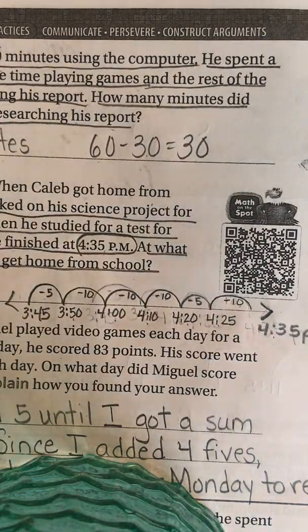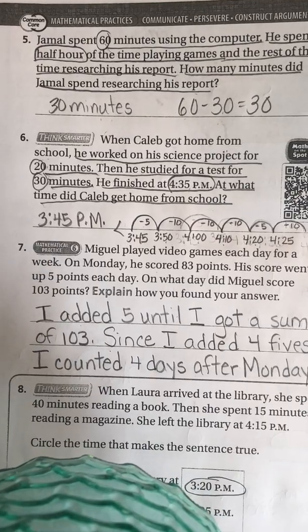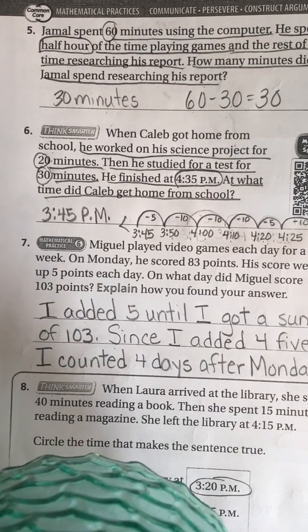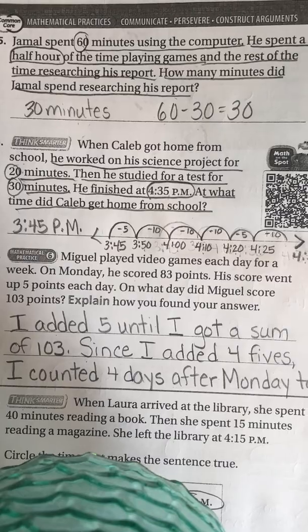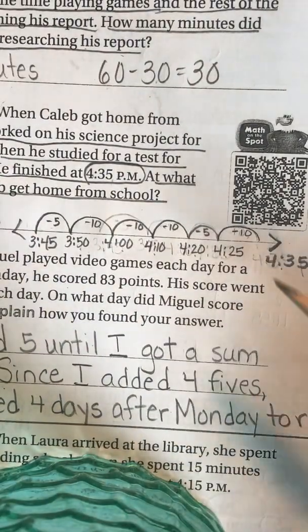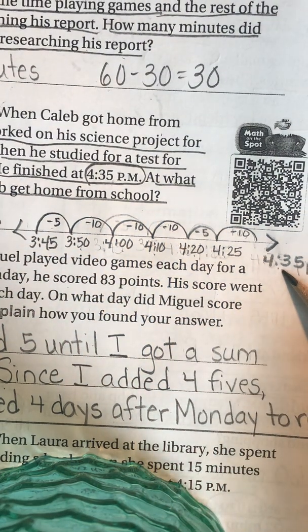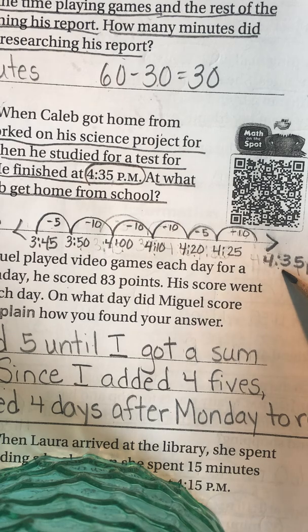Where am I getting 50 minutes from? Because in the problem, it said 20 minutes he spent on the science project, 30 minutes he spent on the test. 20 plus 30 is 50. So I had to subtract 50 minutes back from the time that he finished everything. Please copy.